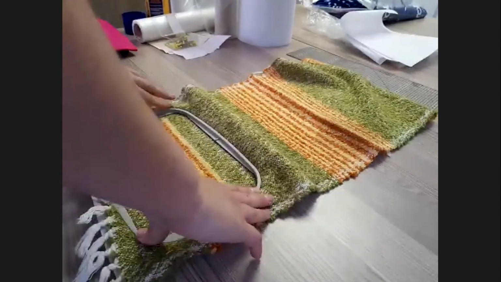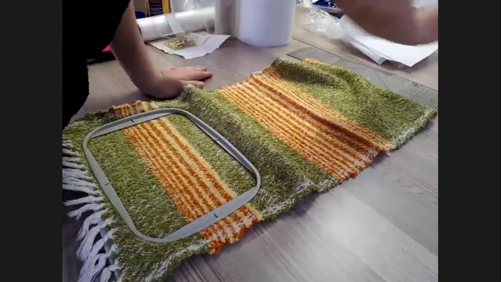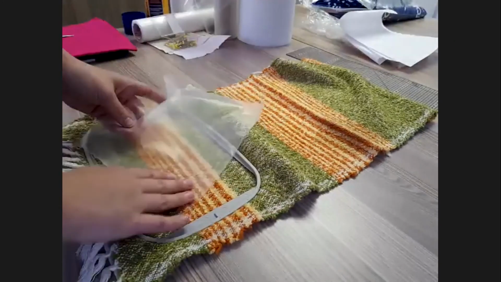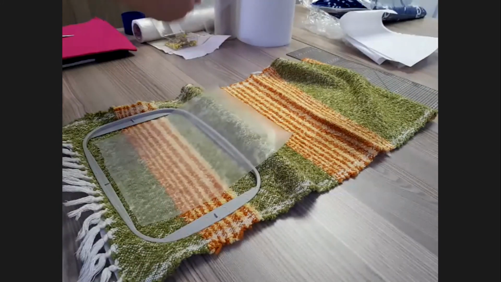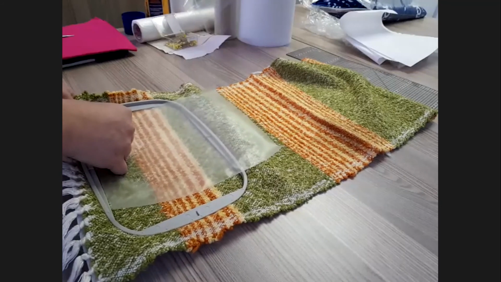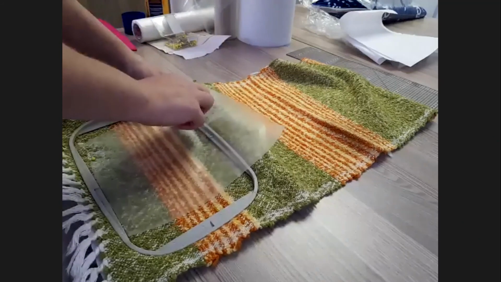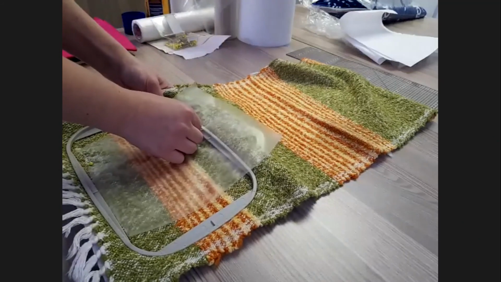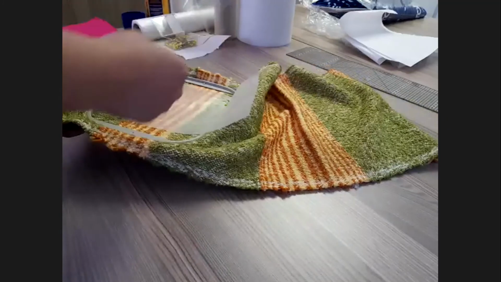There we go. Make sure it is flat. And then again, use your piece of Avalon on top. And this is purely because you have a pile on the knit and you don't want the thread, the embroidery thread, from sinking into the design. From sinking into the pile. There we go.